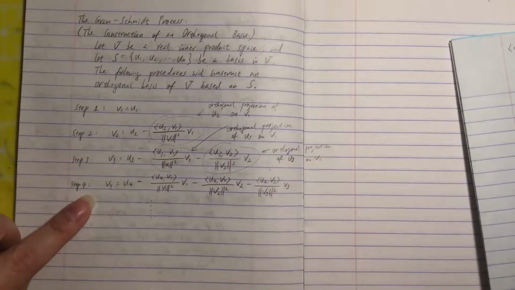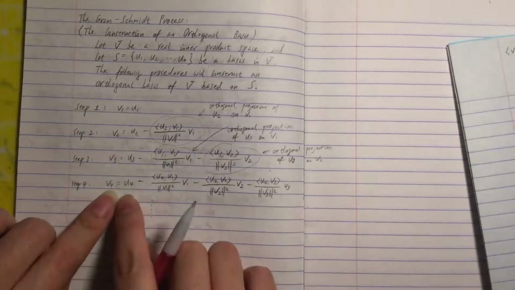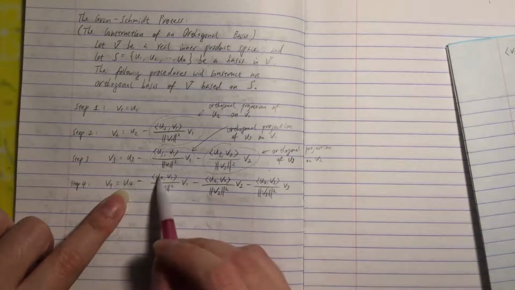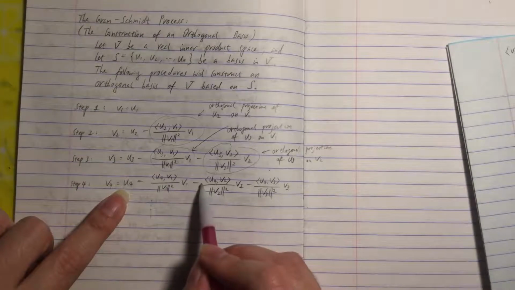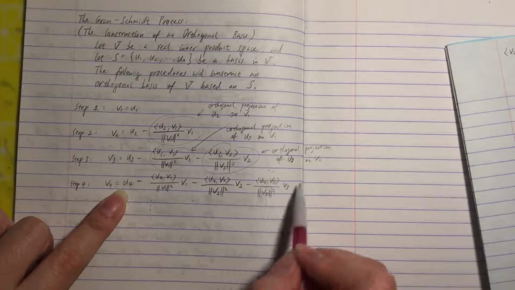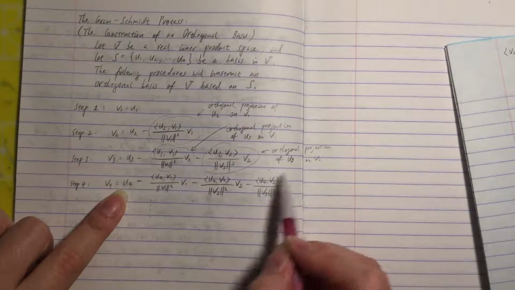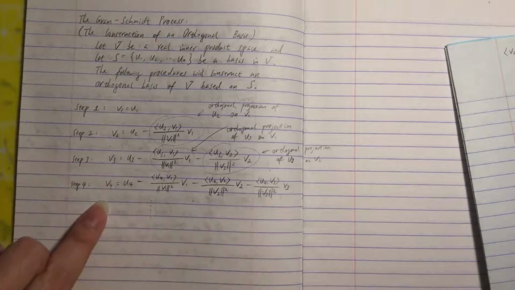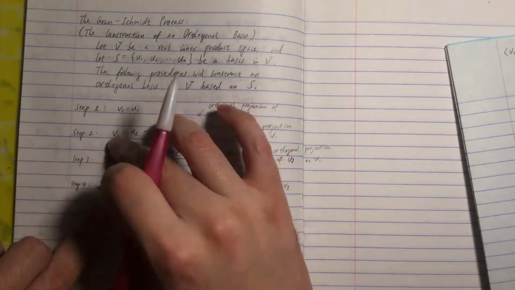Similarly, if I construct V4 in this way, take V4 equal to U4 minus the orthogonal projection of U4 on V1, minus the orthogonal projection of U4 on V2, minus the orthogonal projection of U4 on V3, the resulting vector V4 is orthogonal to all of V1, V2, V3.